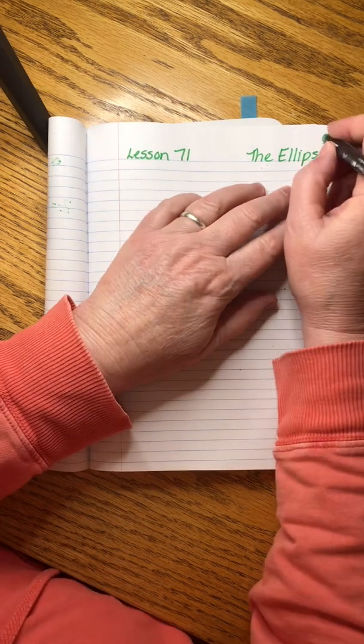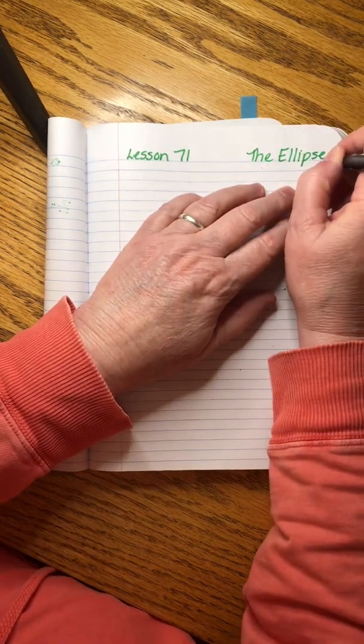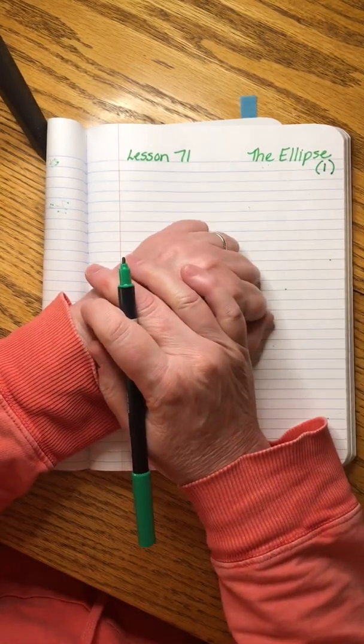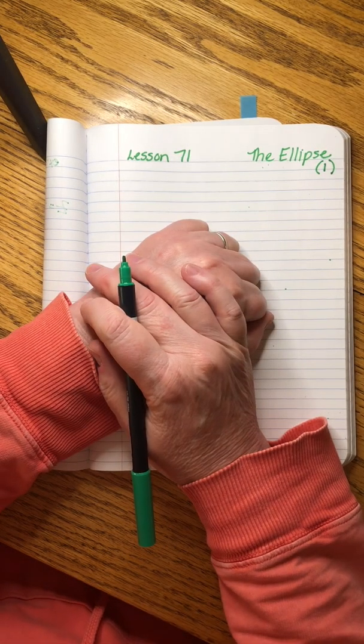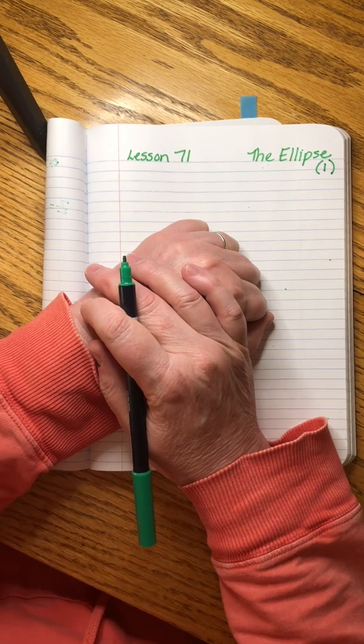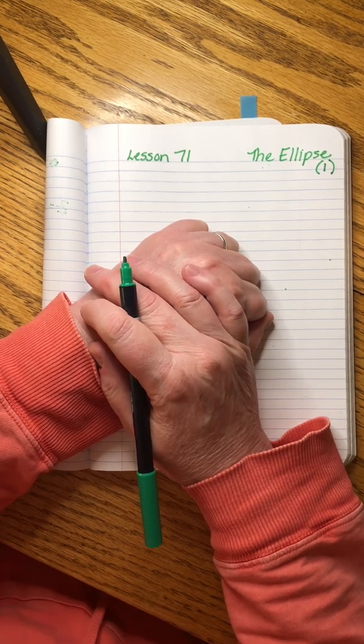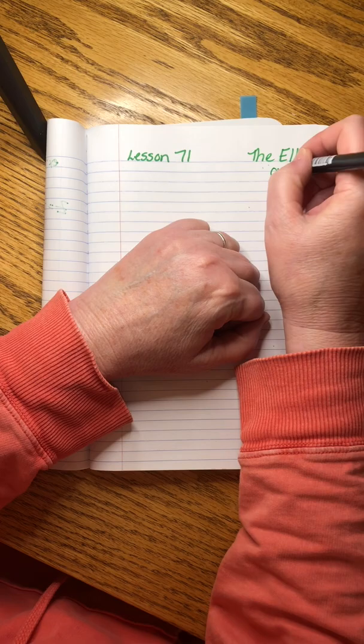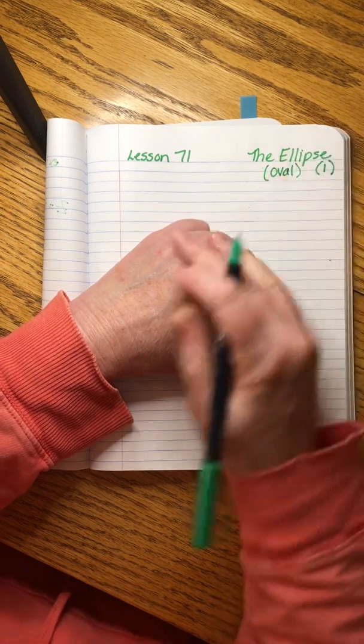Oh, and I should tell you that after this name in the title, it has a 1 in parentheses like that. I think that's a pretty clear indication that we're going to be coming back to our friend the ellipse again after this lesson. Don't you? Okay, an ellipse, when you were younger, went by the more unassuming name of oval. An ellipse is an oval, okay?